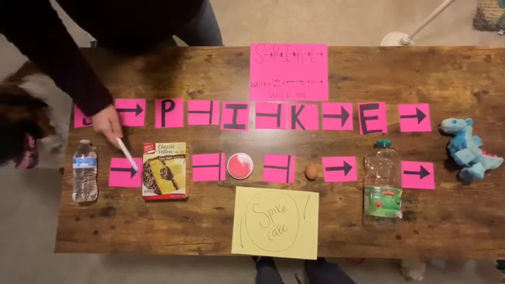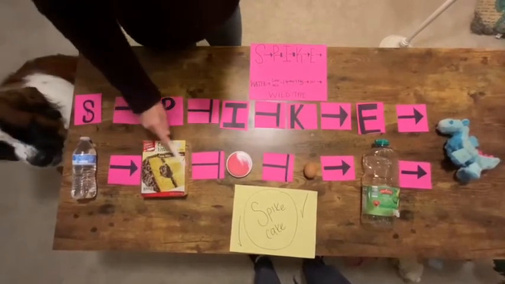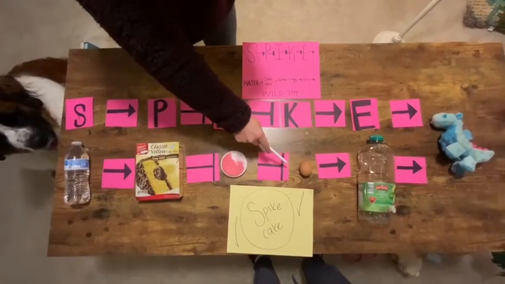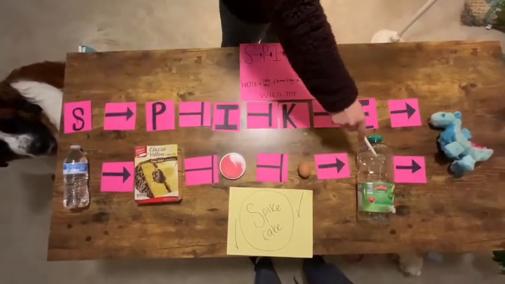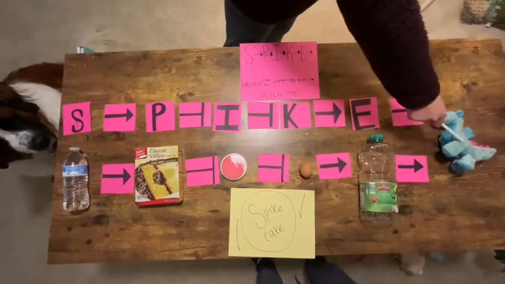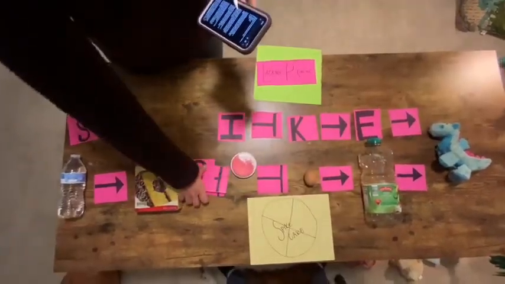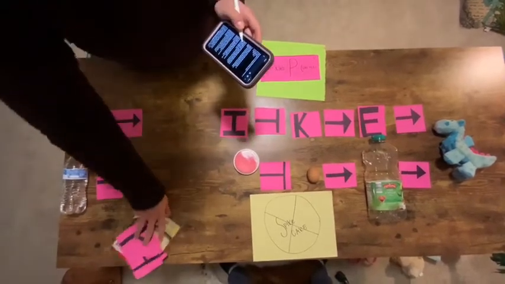S, the water, promotes P, the cake mix. P, the cake mix, then blocks I, the sprinkles, so then I, the sprinkles, cannot block K, the eggs, from promoting E, the oil, which then produces the spike cake. So if we are lacking P, the cake mix, then there will be no spike cake produced.